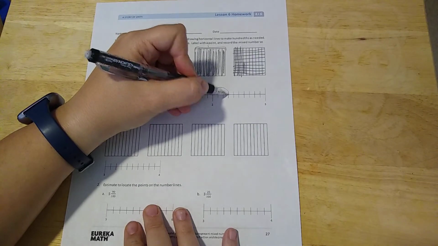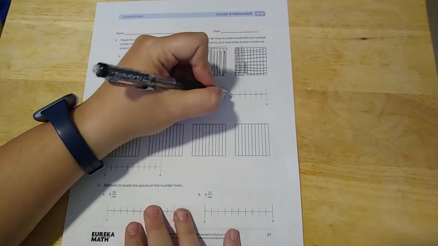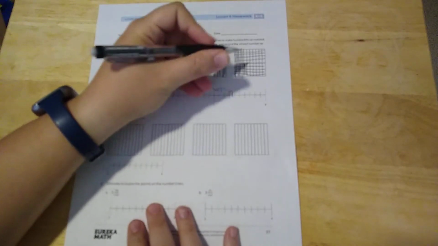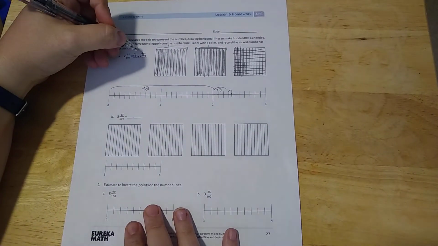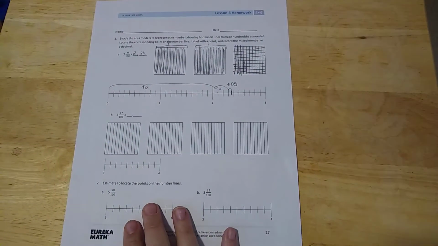Then I have 5 hundredths. So is that going to be closer to the 3 tenths, closer to the 4 tenths, or in the middle? It's going to be in the middle because 5 is half of 10. We're going to say plus 5 hundredths.